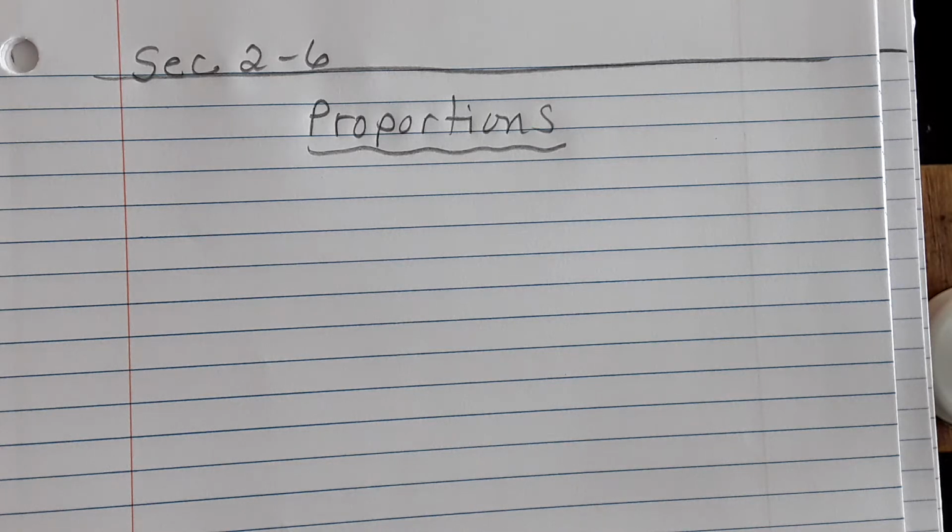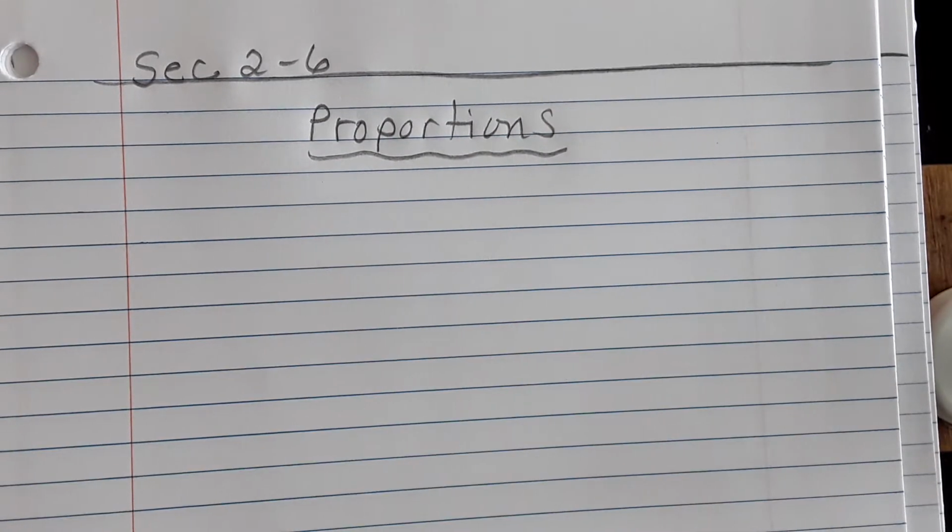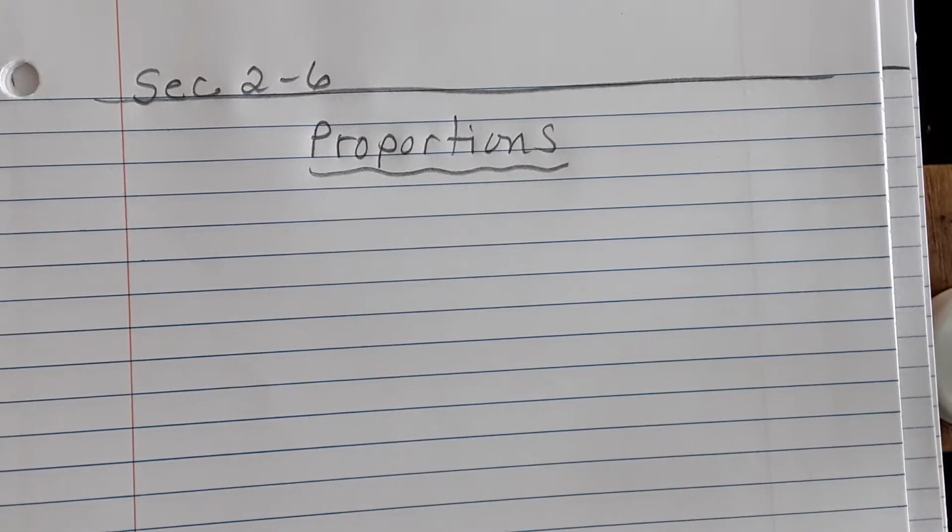All right, we're going to go ahead and finish up our notes on proportions for those of you that were in class today. If you haven't taken the notes yet, start from the beginning with us here. All right, so we're going to talk about solving algebraic equations, but they are in proportion form.